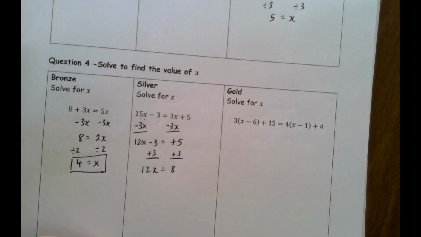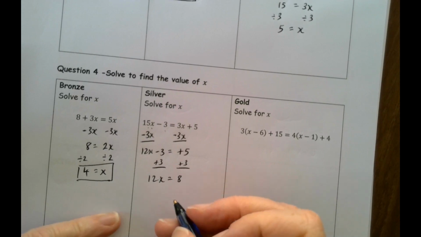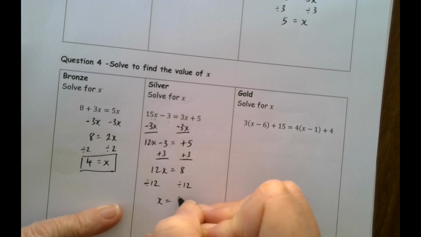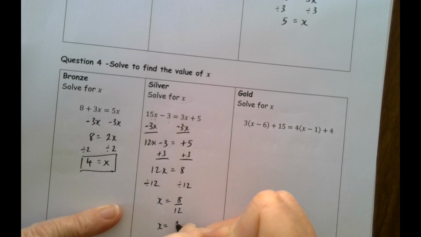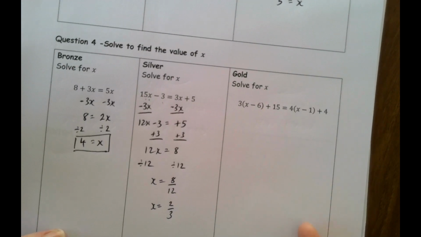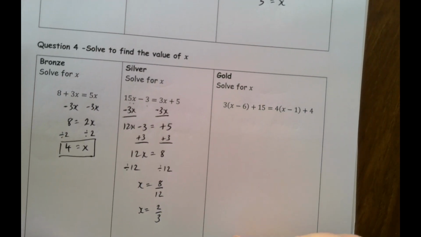Now be careful here because most people got this next bit wrong. Very few got it right. 12x equals 8. I divide both sides by 12. So my answer is 8 over 12, which is 2/3. Lots of people said it was 1.5. They divided the 12 by the 8 instead of the other way around.